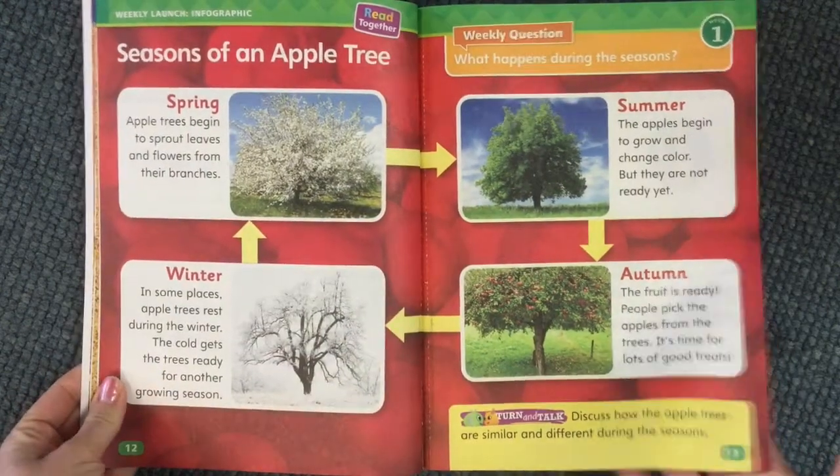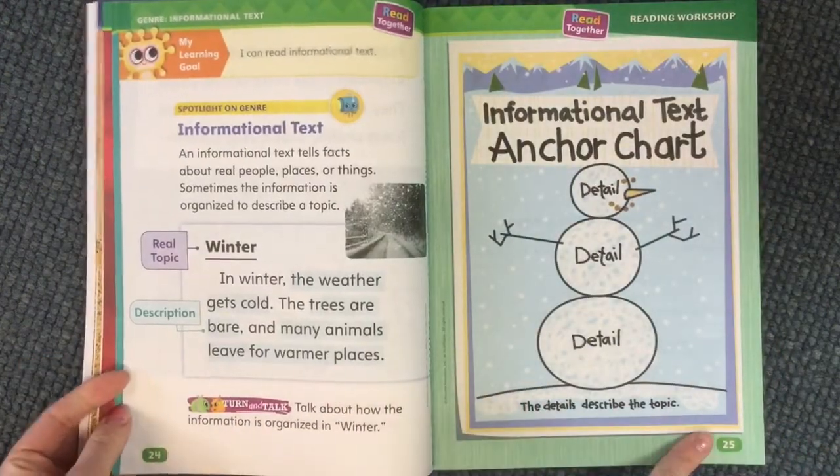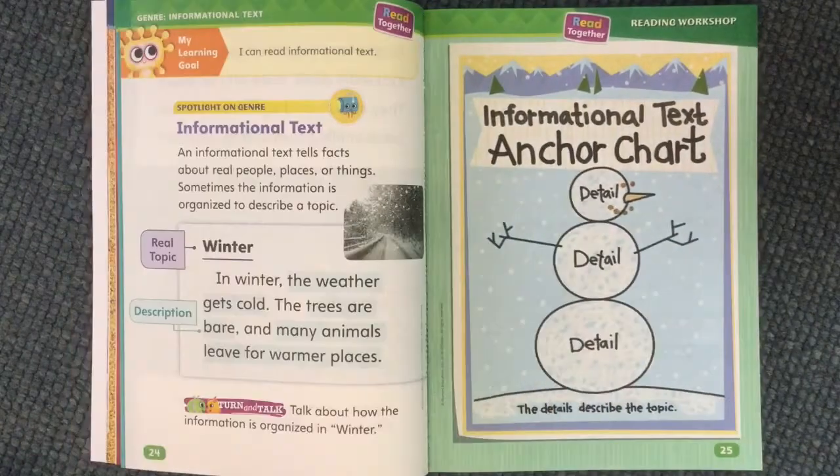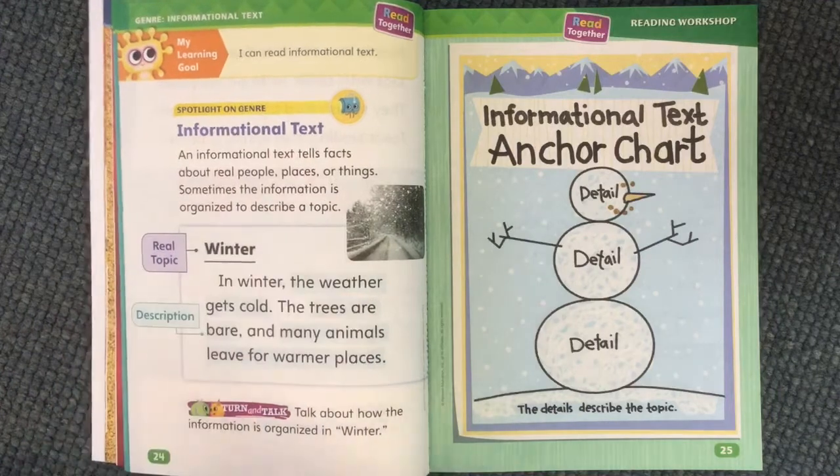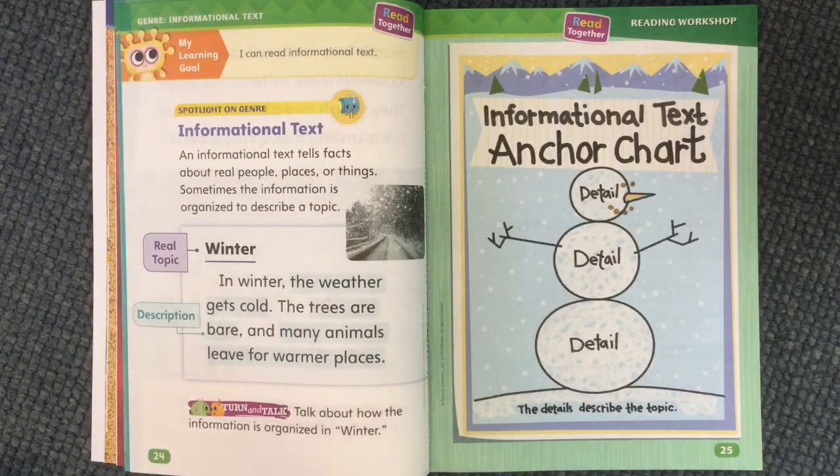Go ahead and turn in your book to page 24 and 25. This is our anchor chart for informational texts. Informational text. An informational text tells facts about real people, places, or things. Sometimes the information is organized to describe a topic.